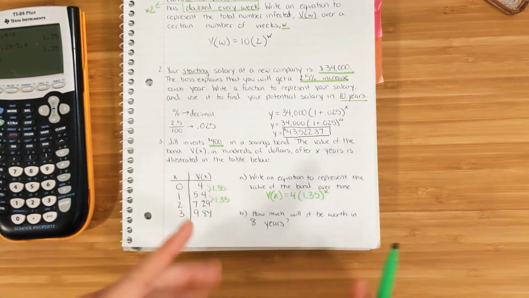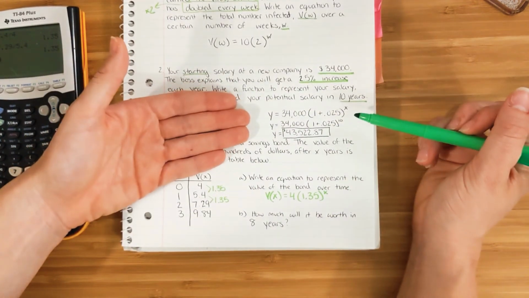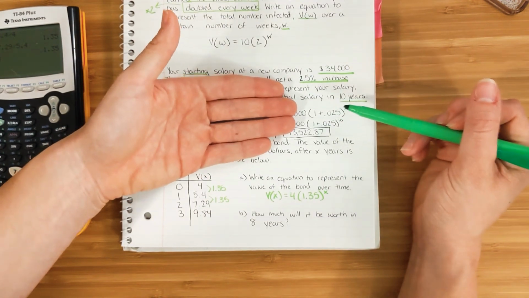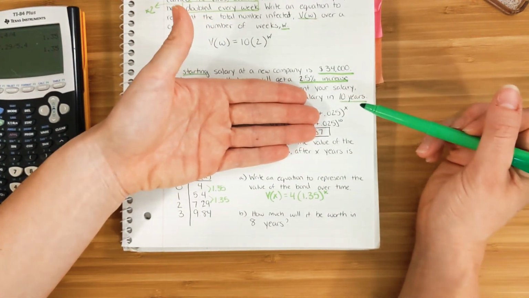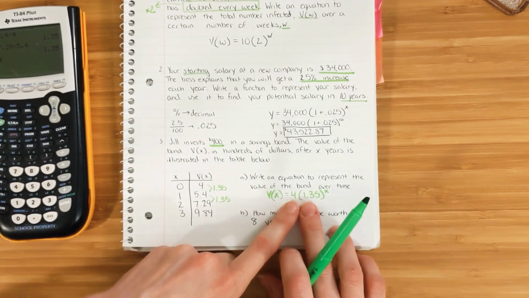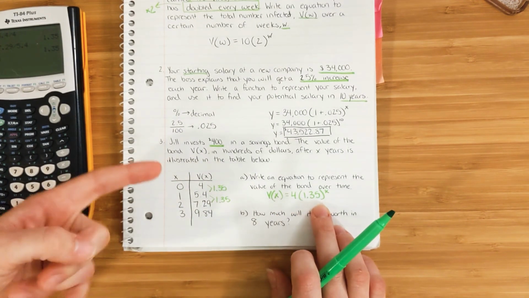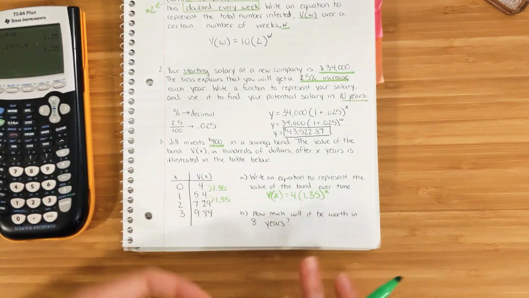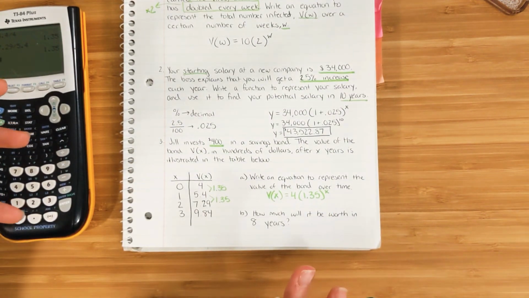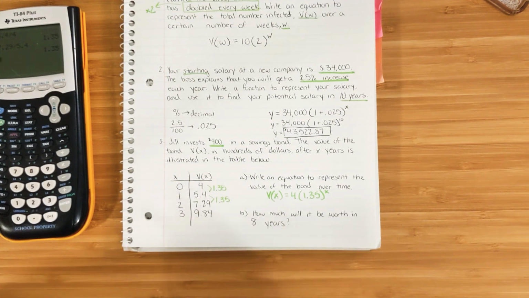Now I just want to relate it back to what we did. We saw 1 plus 2.5% as a decimal. This would be 1 plus 35% as a decimal. So they could have told you about this savings bond by saying she started with $400 and she gets a 35% increase each year. That's what this 1.35 is telling us about her savings bond.